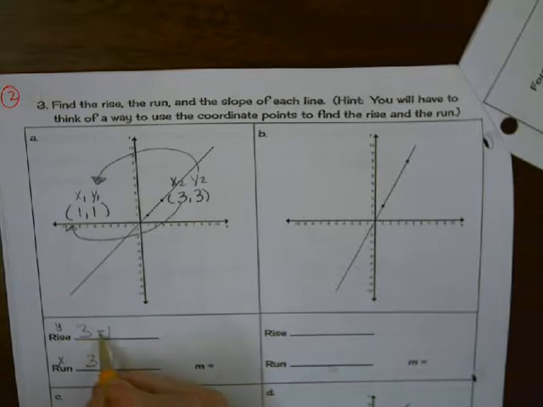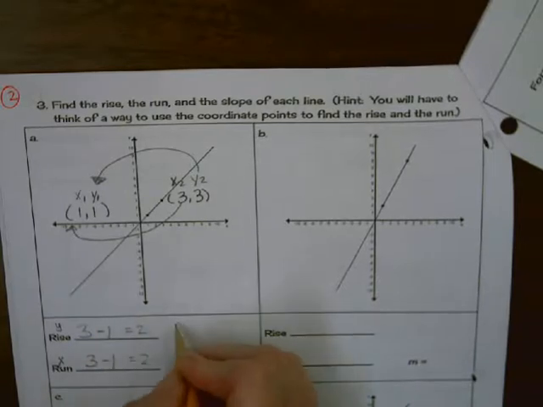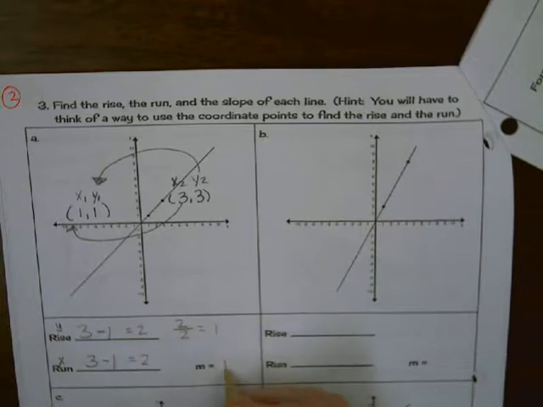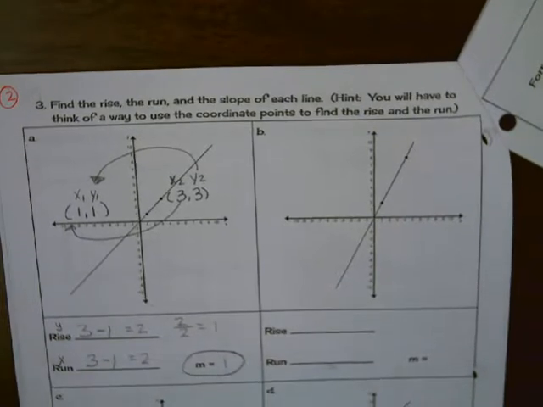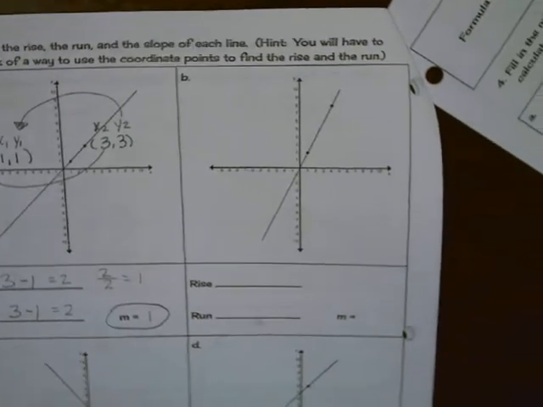So 3 take away 1, 3 take away 1. I get a slope of 2 over 2, which is the same thing as a 1. I went through that kind of quickly. That's okay, we're going to get tons of practice.